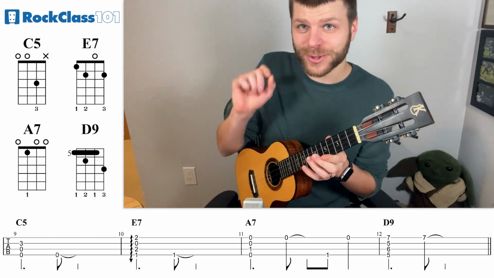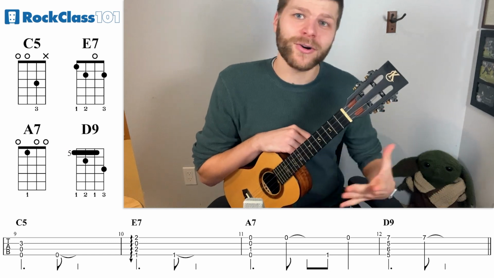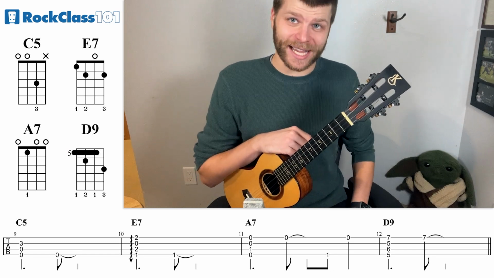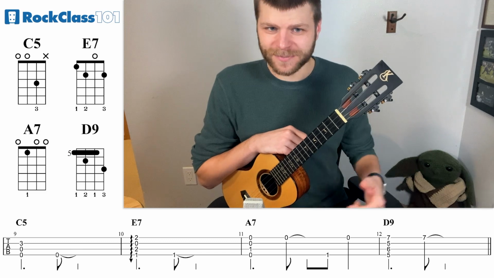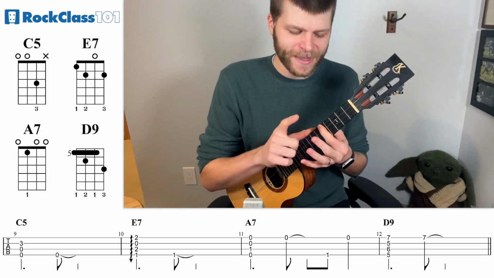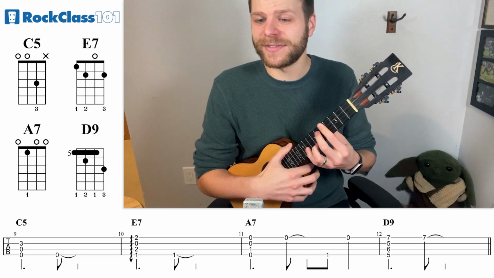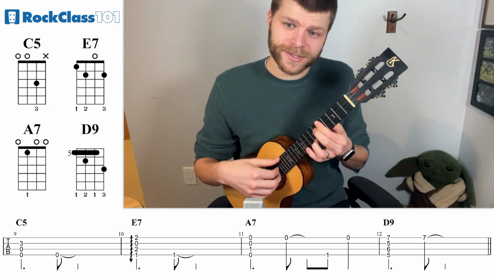Now, when we get to measure 12 is where it changes. Instead of going up to that high A7, we're now going to play a D9 chord. To do this, we're going to do it the same way we did before. Bar across the 5th fret with our index finger. Add the middle finger here to 6 on the C string and the ring finger here on 7 of the A. We're going to pluck all 4 strings.